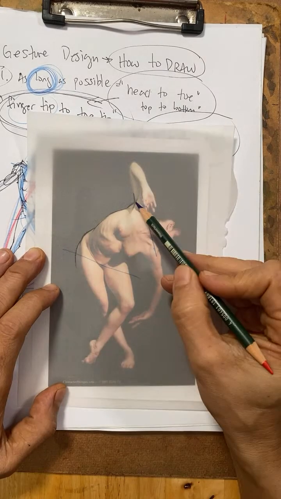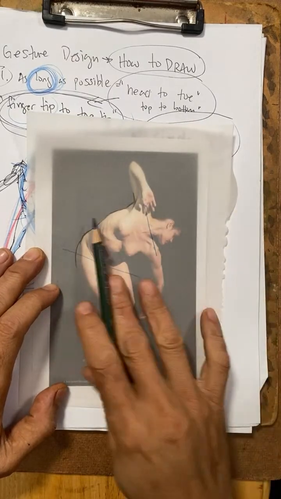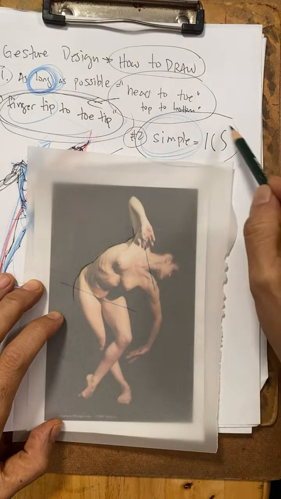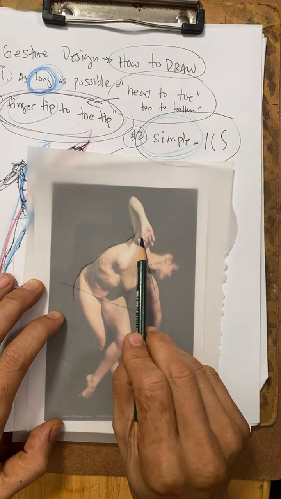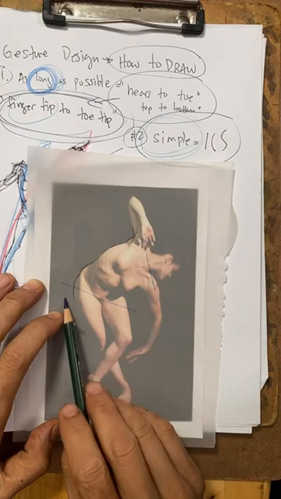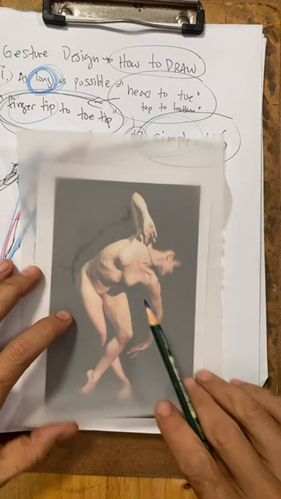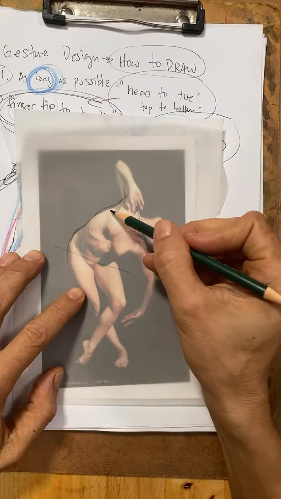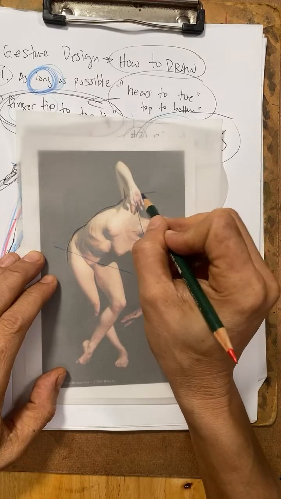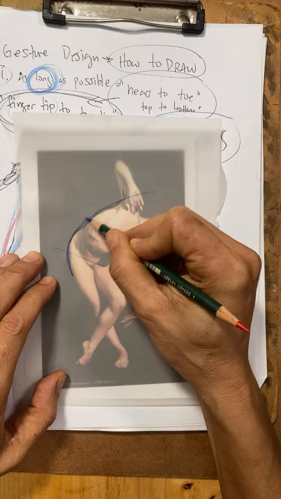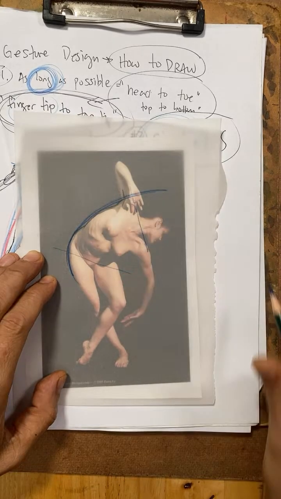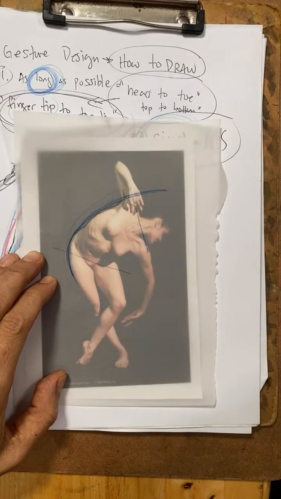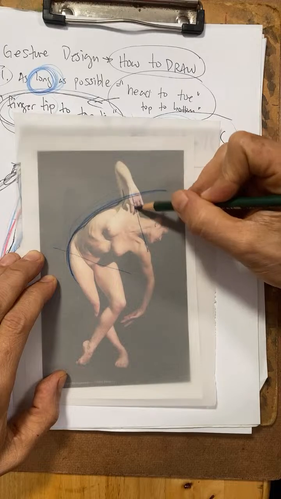Now, when we draw from life, when we begin our gesture process, we want to be as simple as possible. Let's just focus on the torso. Can we get from the shoulder to the hip with one line? Of course we can. How do we do that? We just go whoosh, whoosh. You see how pretty that looks? One line, just like we draw from the shoulder, whoosh, right?